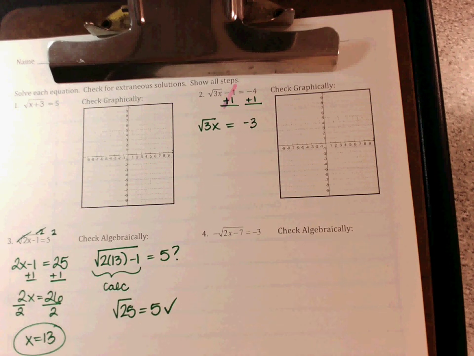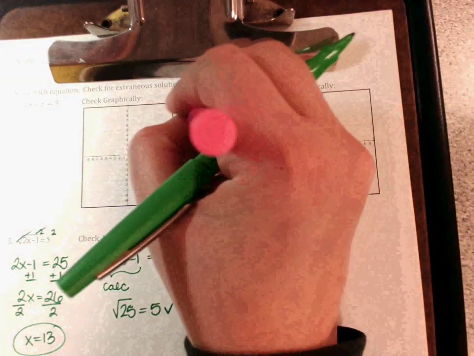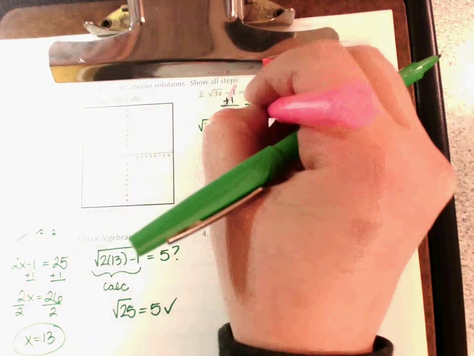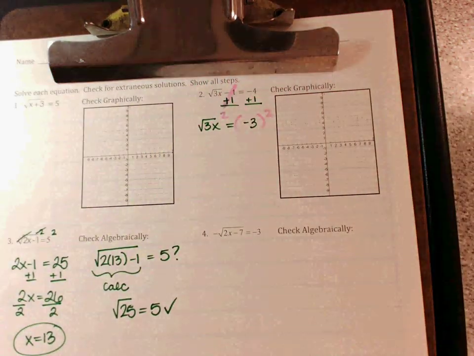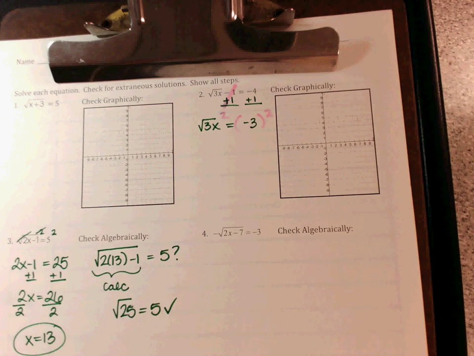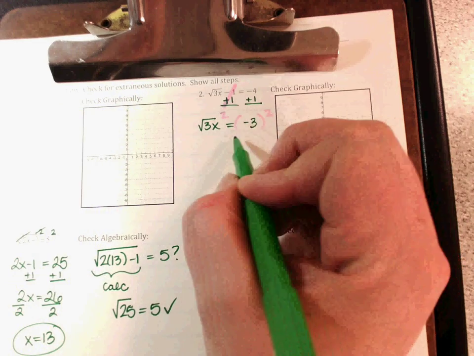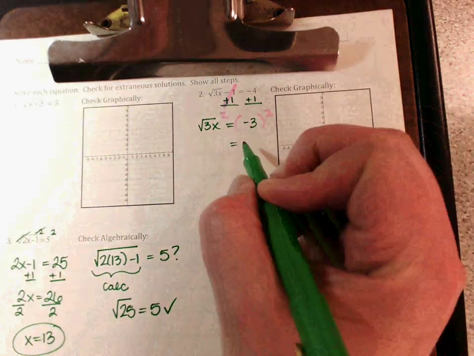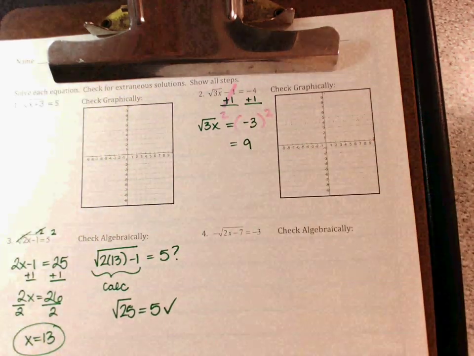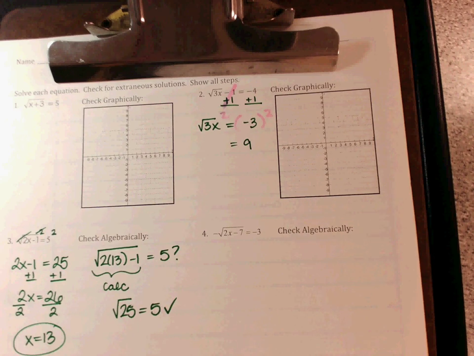Okay, and then when I square both sides, what do I have to remember to put on the negative side? Well, it is going to turn positive, but I have to put parentheses. And if you use the calculator, you have to type them in. Okay, in the calculator, what is negative 3 if I square it? 9. Positive 9. Good. Okay, because it's negative 3 times negative 3 again.